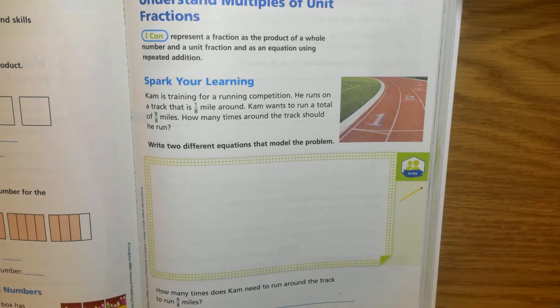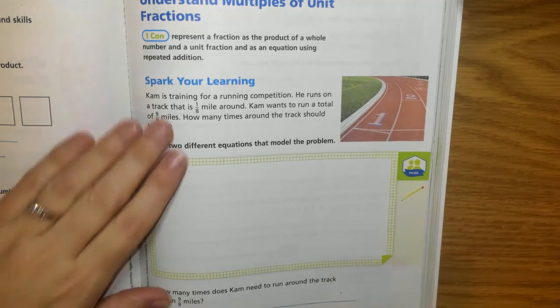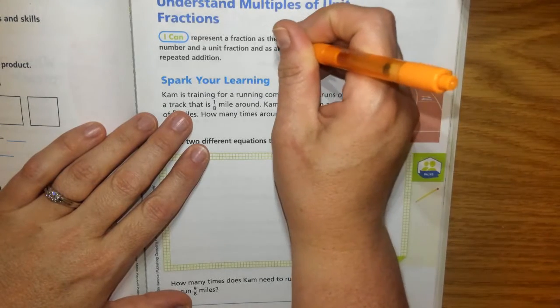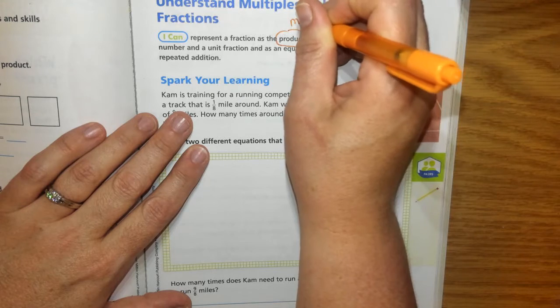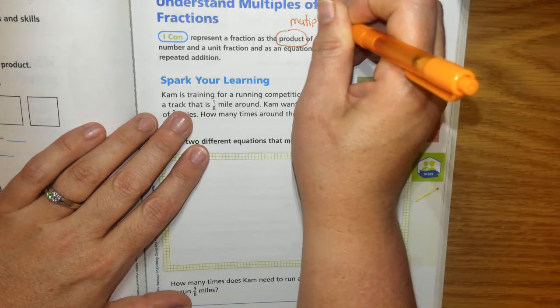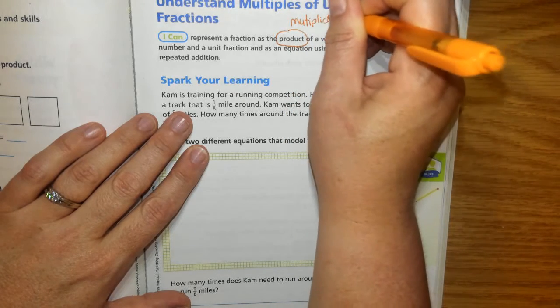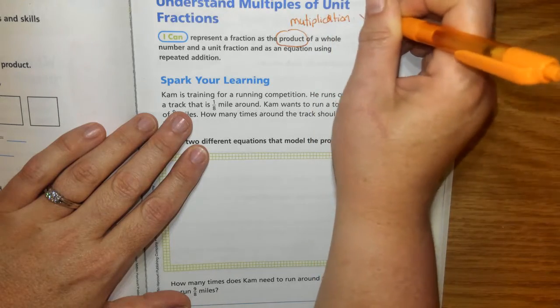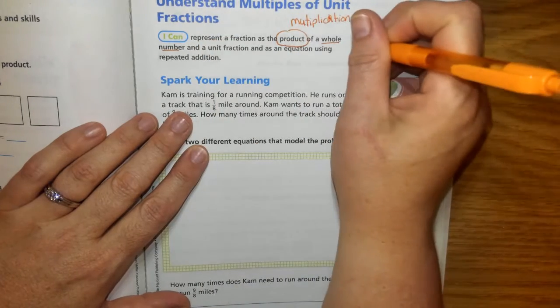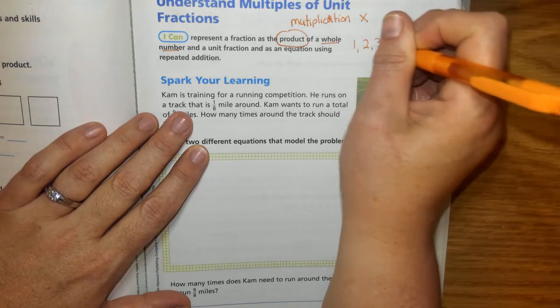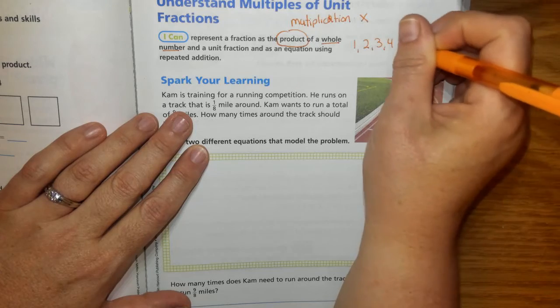All right, so when you're done, you're going to be able to represent a fraction as the product of a whole number and a unit fraction and as an equation using repeated addition. When they're talking about product, this means multiplication. A whole number is just any number like 1, 2, 3, 4, etc. It would just keep going on and on.